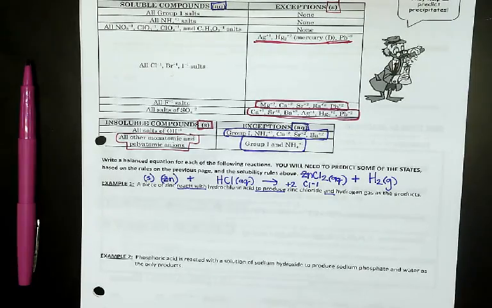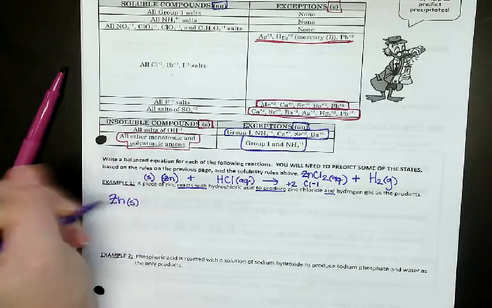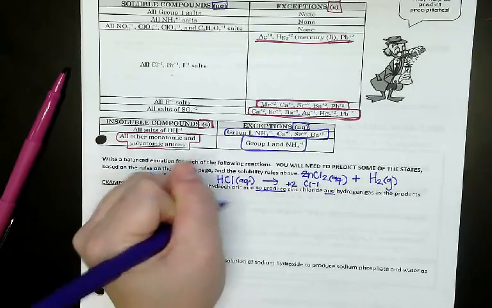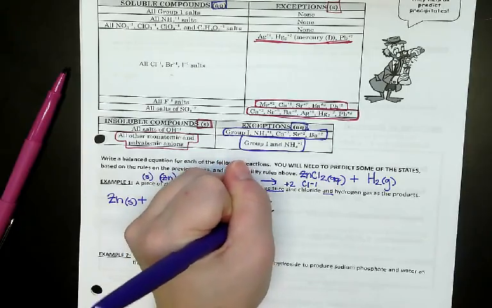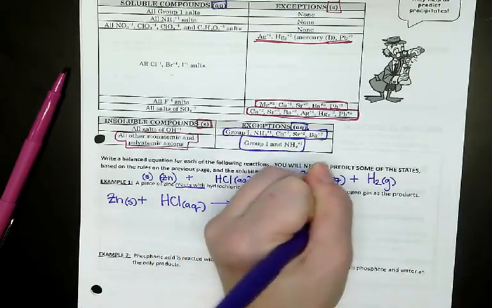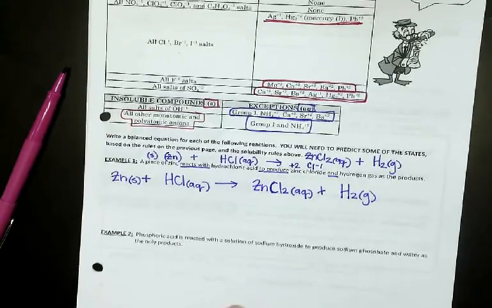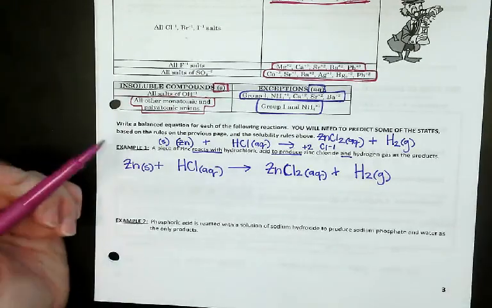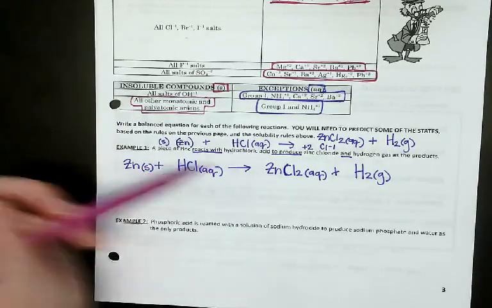Alright, so let's set up our reaction. We have zinc, that's a solid, plus hydrochloric acid, which is aqueous, yields zinc chloride, ZnCl2, which is aqueous, plus hydrogen gas. Now, we've written our equation, but is it balanced? Are we following the law of conservation of mass here? No. What do you notice? Look at the numbers of hydrogen. Is it the same number of hydrogen on both sides? No. Is it the same number of chlorine? No. I have to use coefficients.